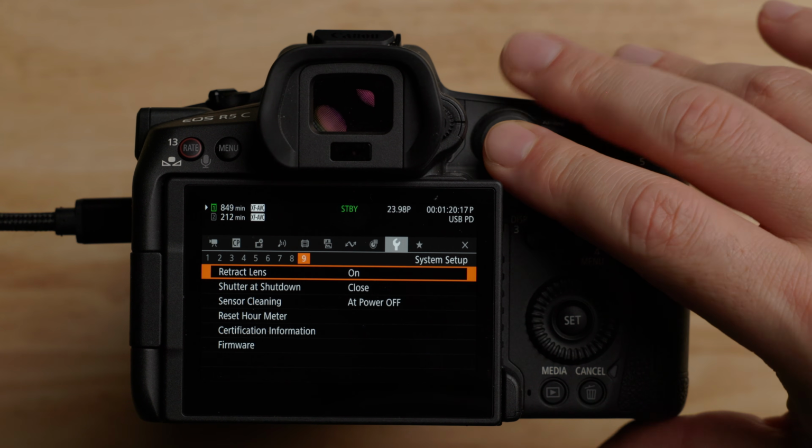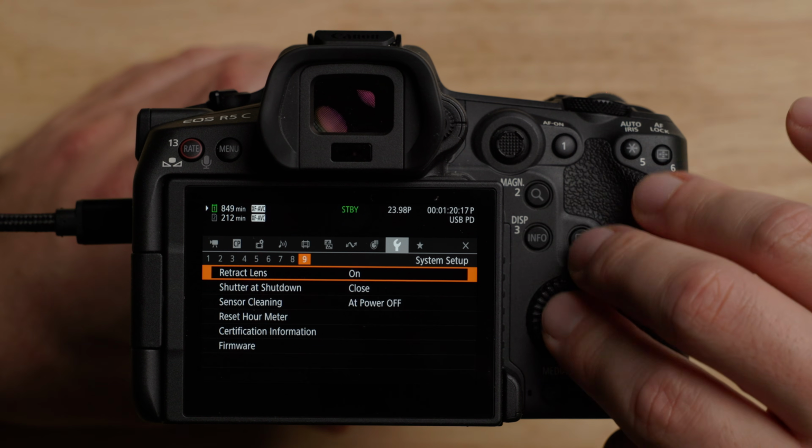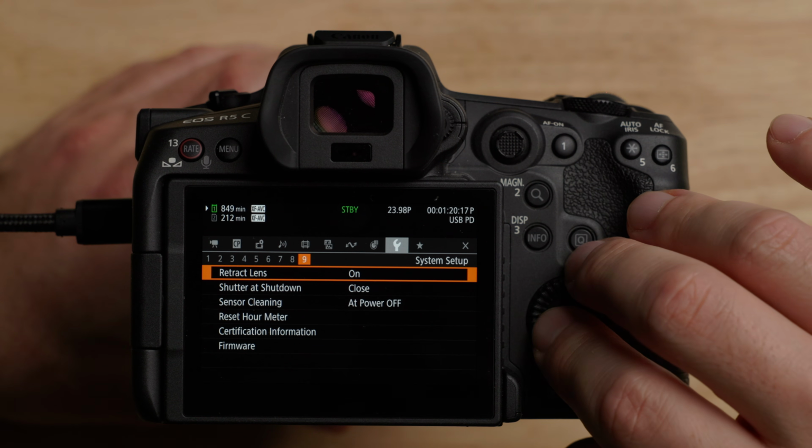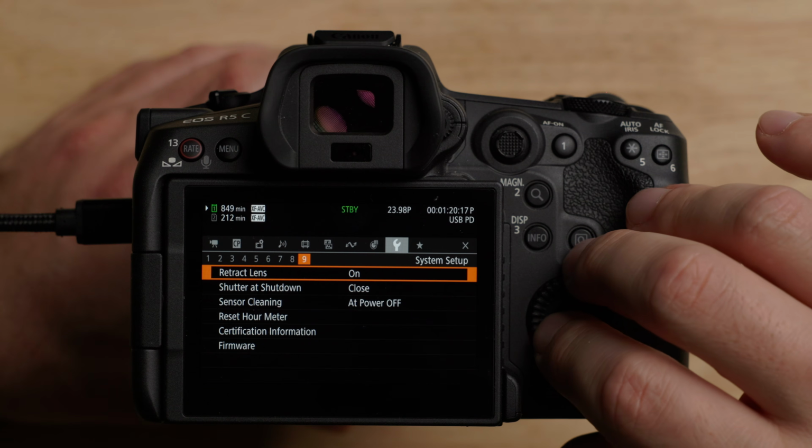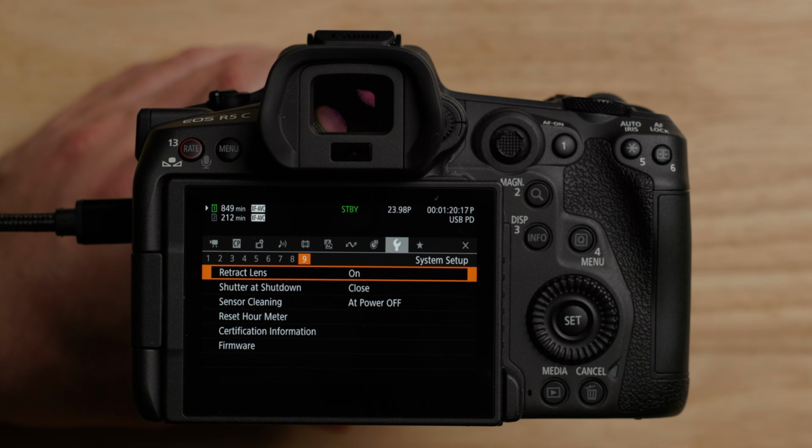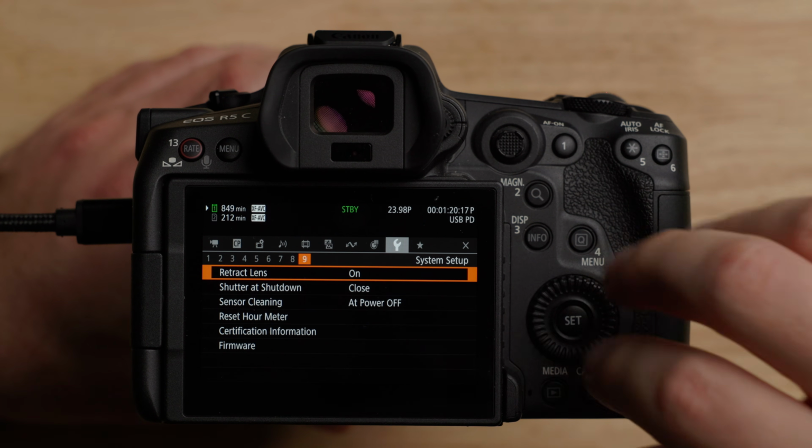So anyways, on to the 9th one, we have retract lens. For compatible lenses, this will retract the lens if the lens is able to do that, and make sure the lens is in autofocus mode. I don't have a lens that does that, but that's that option.